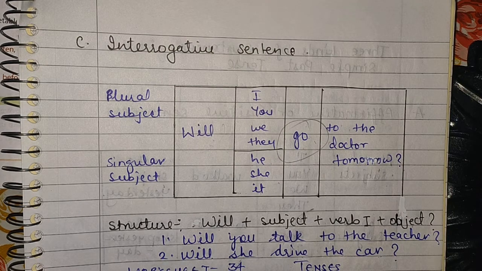Okay, if we talk about the verb forms in simple past tense, in a simple past positive sentence you will use the second form of the verb. Okay, but in negative and interrogative sentences of simple past tense you will use again the first form of the verb, because in negative sentences in past tense we are using did not, and did.